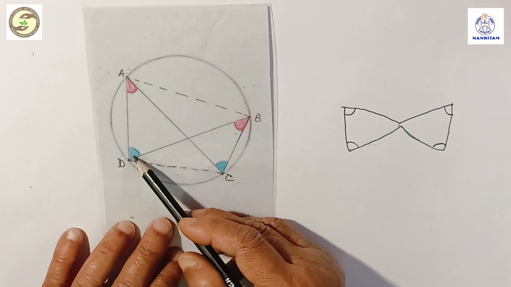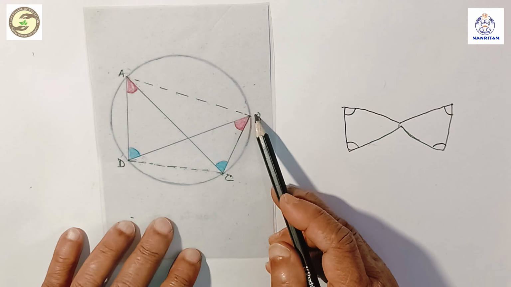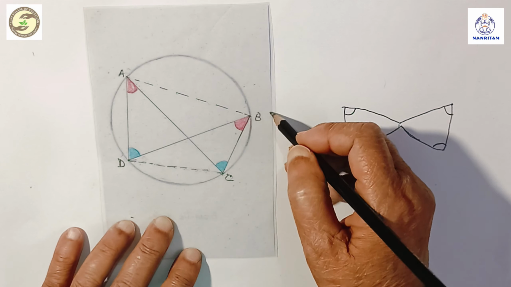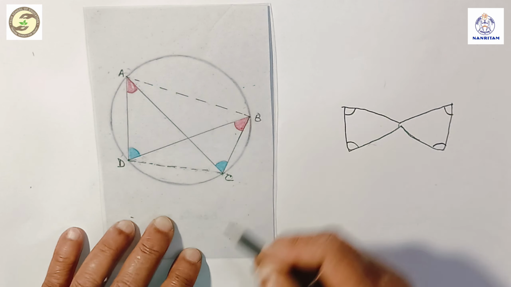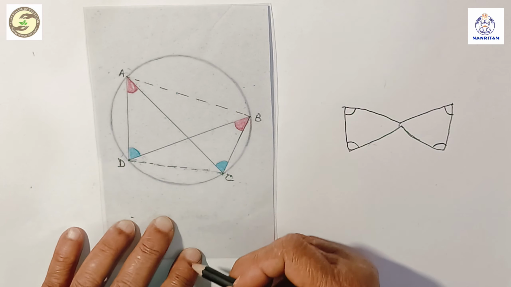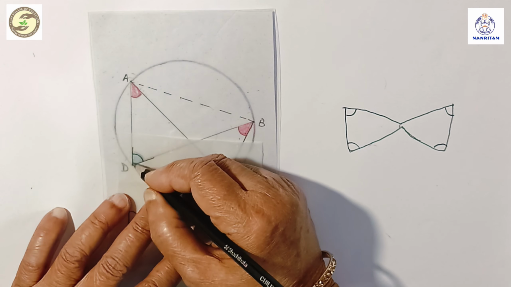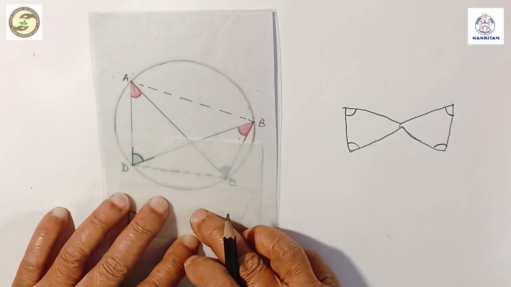In the same way, for these two angles, the chord AB has subtended angles ACB and ADB in this segment. So these two angles are again equal because they are in the same segment. Place the tracing paper and trace the angle ADB.